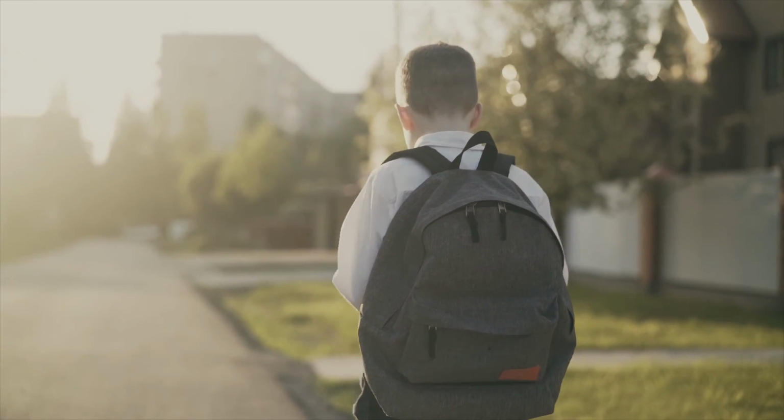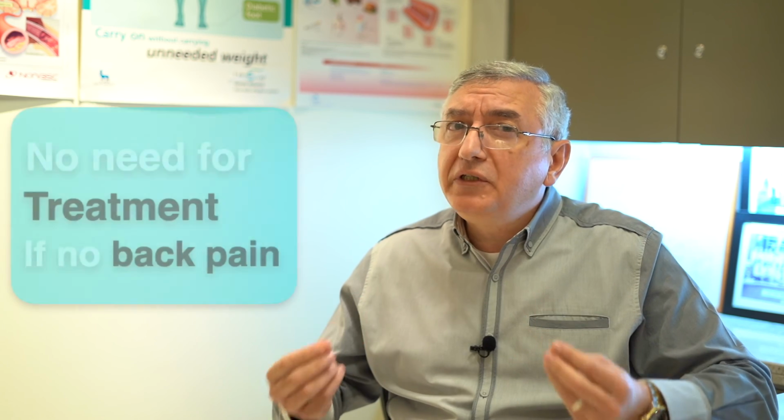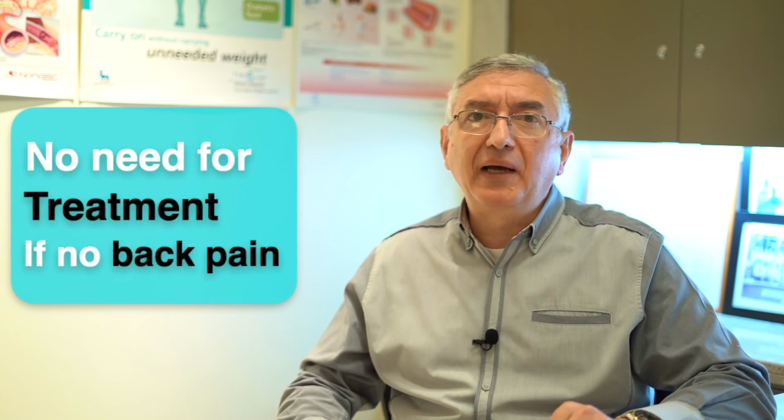And for the children, I advise them not to carry a heavy backpack. My final point, it is common to find a bulging or herniated disc in the spine on a routine MRI. So don't get too concerned about it, and no need to treat it if you're not having back pain.